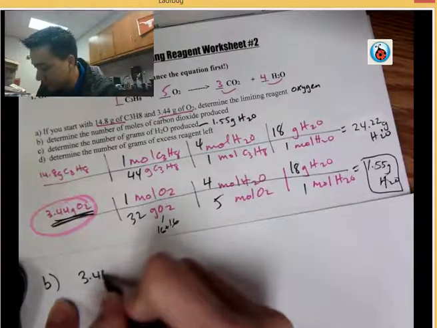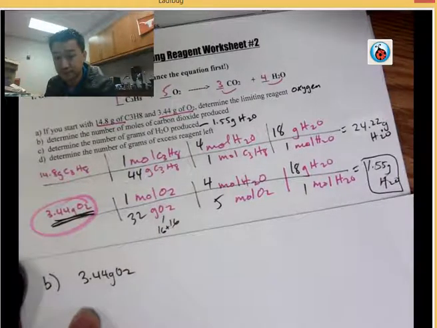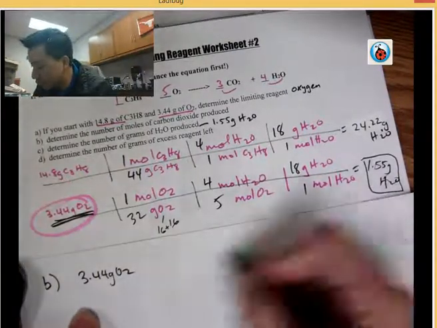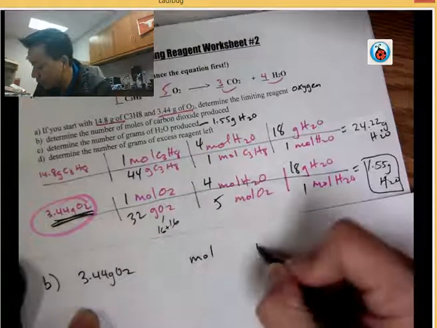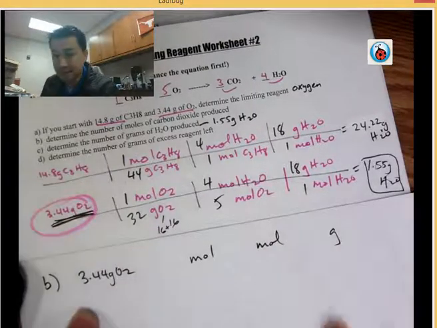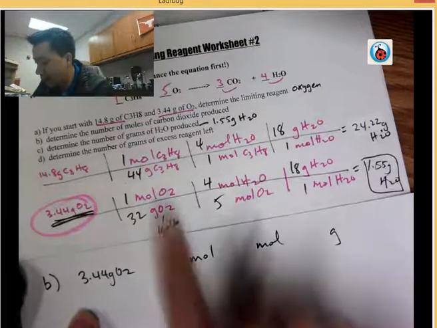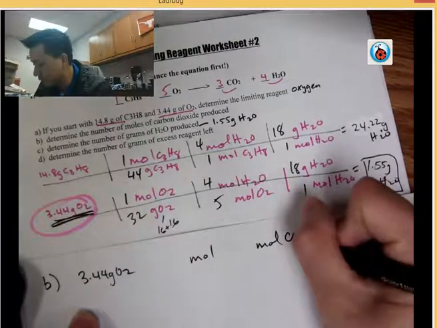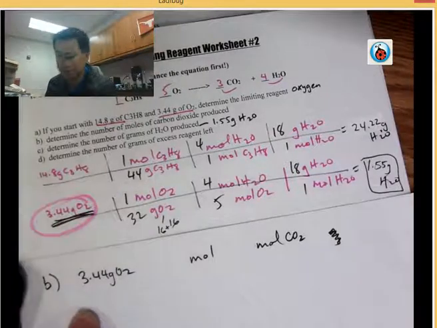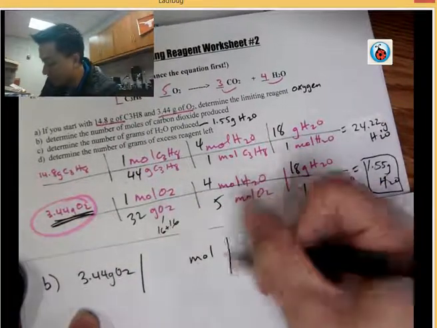3.44 grams of O2. And then we need to go to, remember it's grams, mole, grams here. And it's asking for what? Part B. The number of moles of carbon dioxide. So just mole of CO2. So we don't need that last grams. Okay. So there you go.